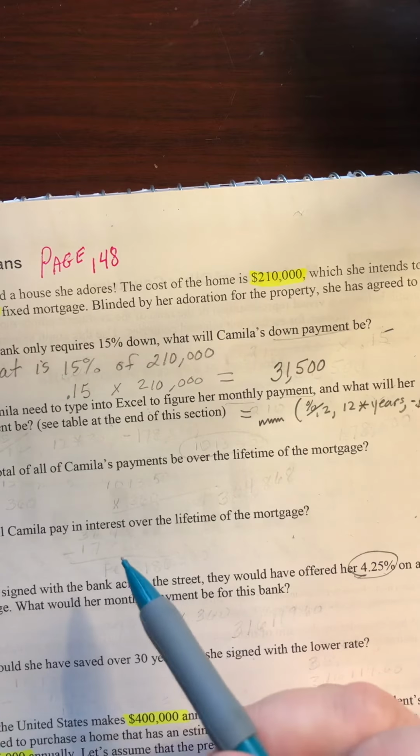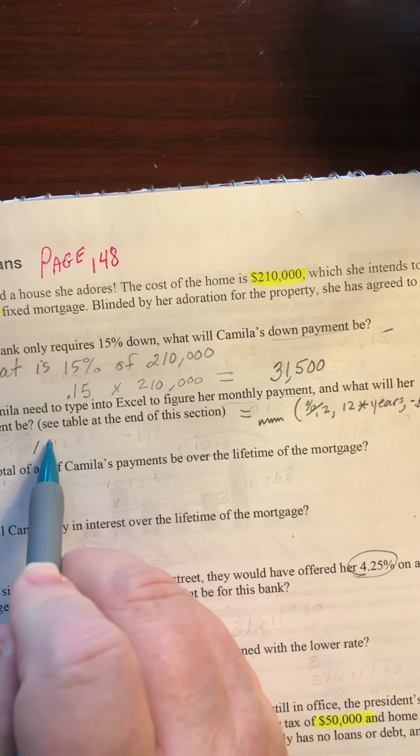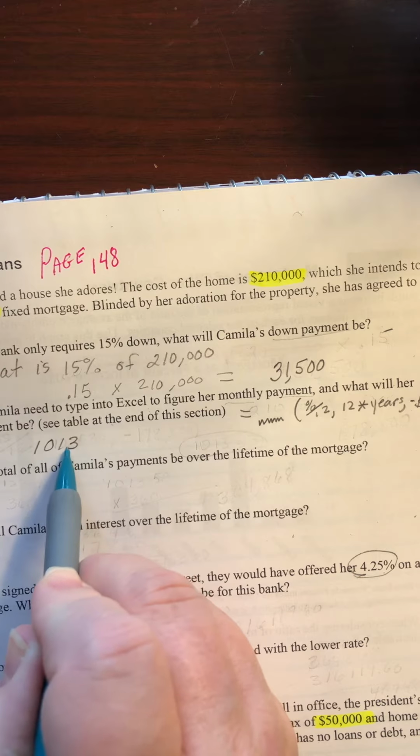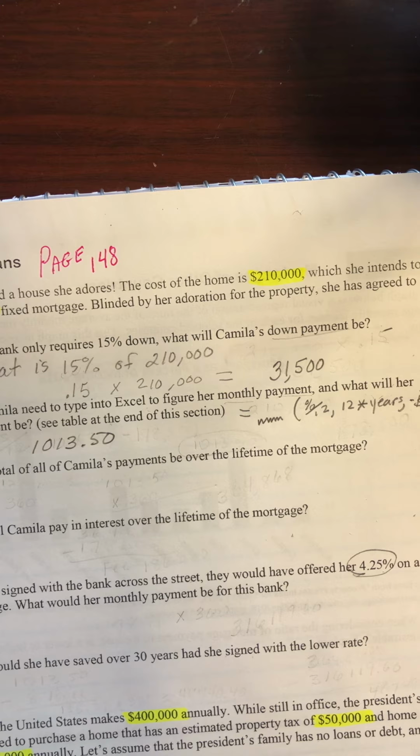So we'll come back up here. And we now know that her payment would be $1,013.50. I want to show you how we could have put that into Excel to calculate that.